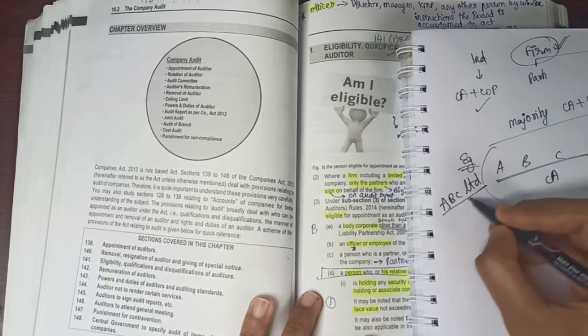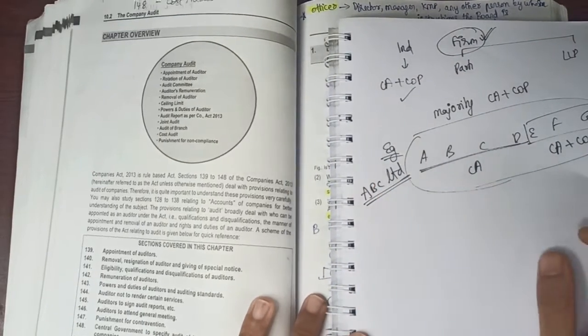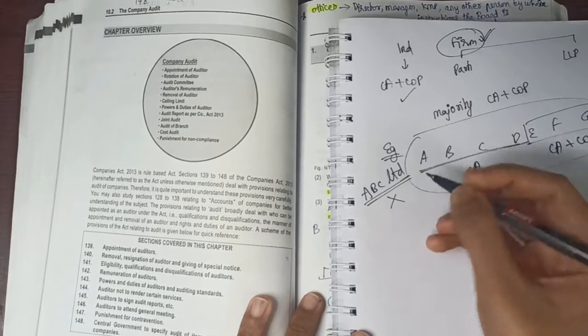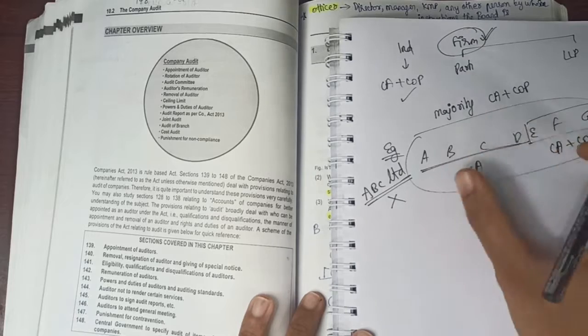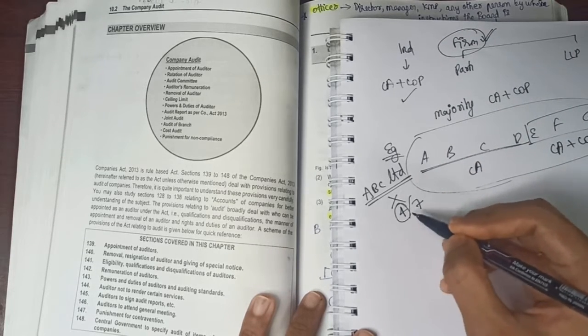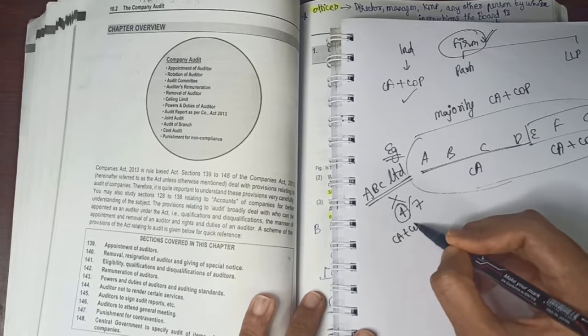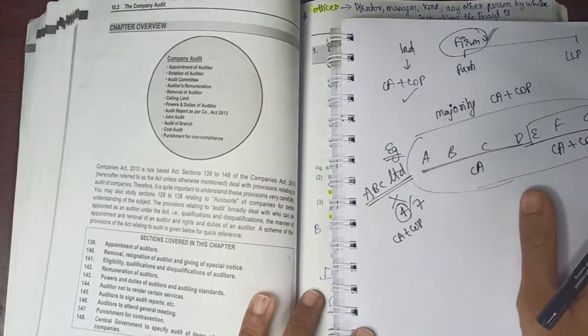Now the question is, can this ABC Limited be qualified to be an auditor? The answer is no. Why no? Because for the majority of the partners, in this firm there are 7 partners, so majority means 4 partners must have a degree of CA plus COP, whereas in this firm only 3 partners have the CA plus COP degree. So this firm will not be qualified.